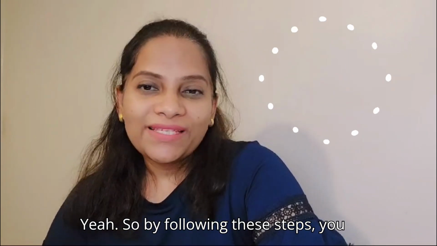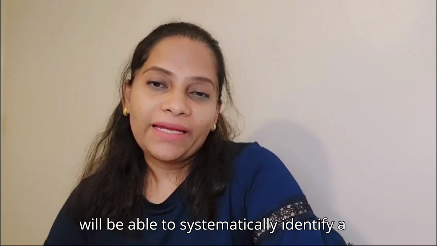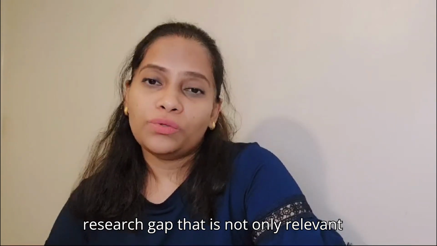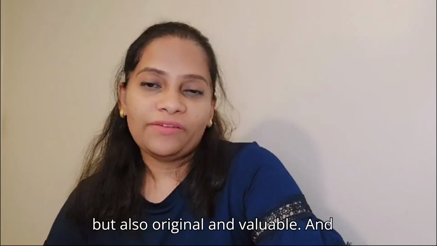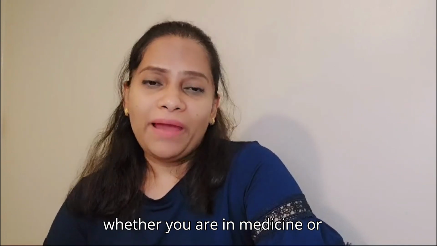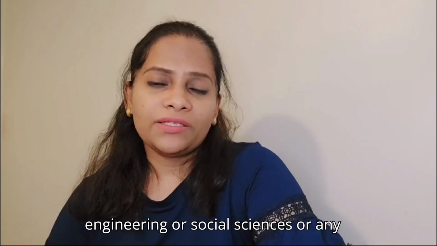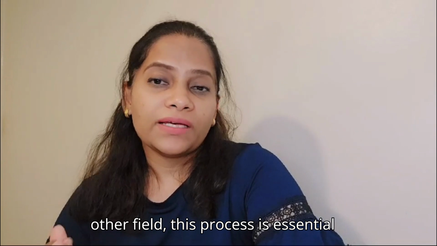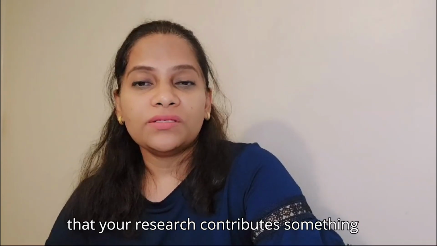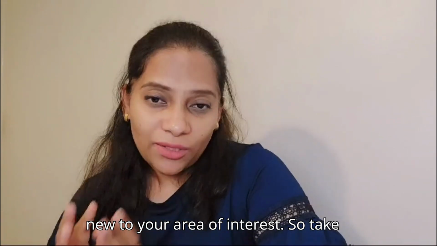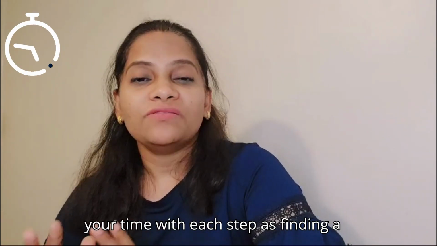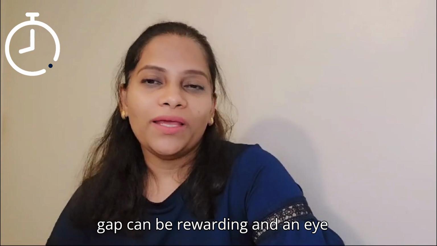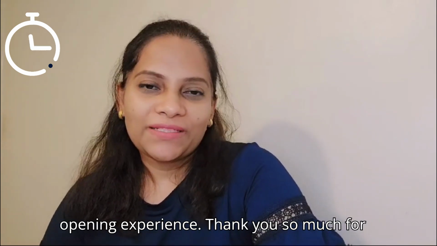Yeah, so by following these steps, you will be able to systematically identify a research gap that is not only relevant, but also original and valuable. And whether you are in medicine or engineering or social sciences or any other field, this process is essential for ensuring that your research contributes something new to your area of interest. So take your time with each step, as finding a gap can be rewarding and an eye-opening experience.